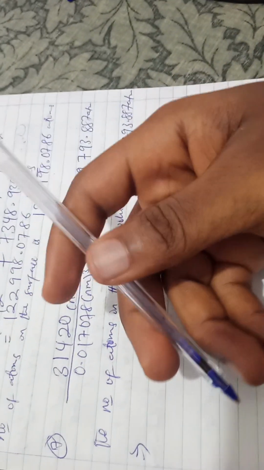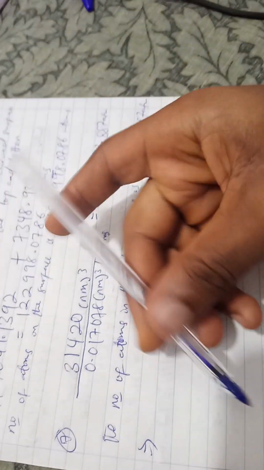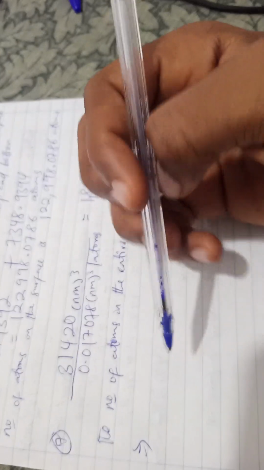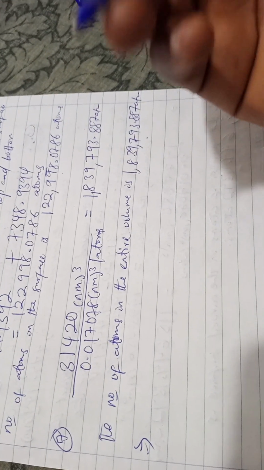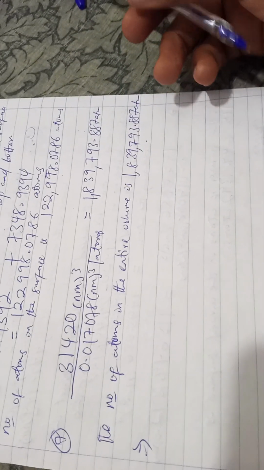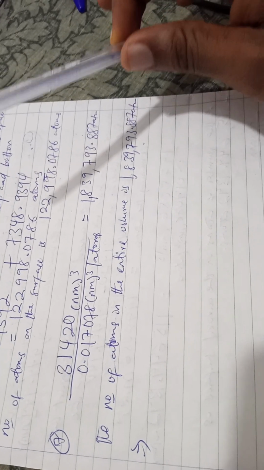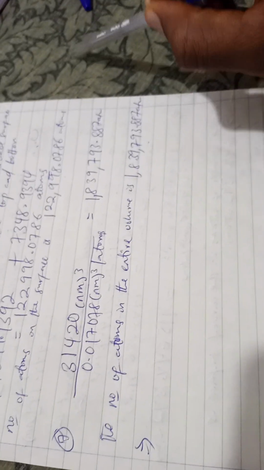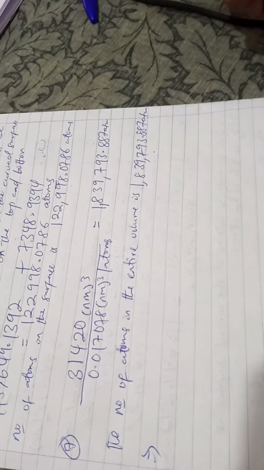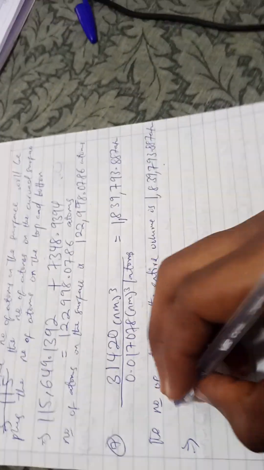Okay, so you have this pen. We have found the number of atoms on this curved surface, on the top surface, on the bottom surface. And we are going to divide it by the number of atoms both on the surface here, top and bottom, and inside. So that's the number of atoms of the entire volume. And that will give us the fraction of atoms on the surface. Or let's say you have 5 pens in my bag and I pick out one. The fraction of pens I have picked out is 1 over the total number of pens that were in my bag. So 1 over 5. That's the fraction that I have picked out.